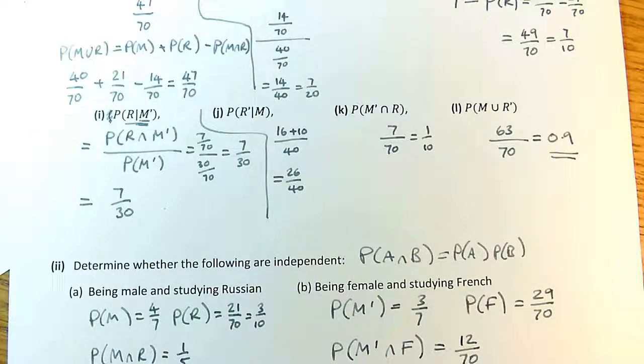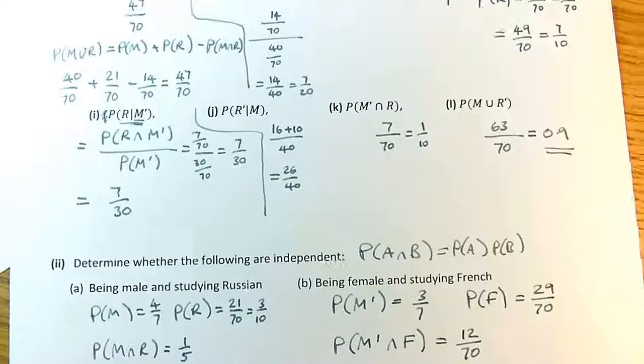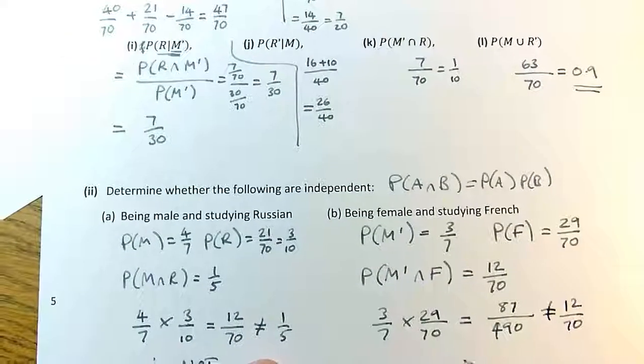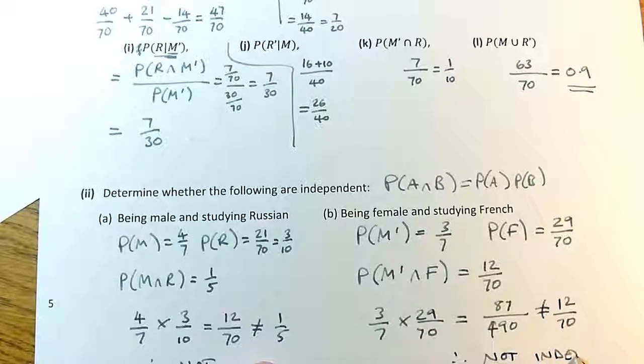No, I don't. I get something horrible. I get 490 on the bottom. I get 3 times 29 is 87 on the top. Nothing cancels. It certainly isn't the same thing as 12 70ths. Do it in decimals if you prefer. So therefore, these are not independent either. Okay.